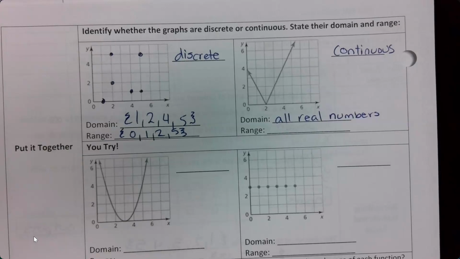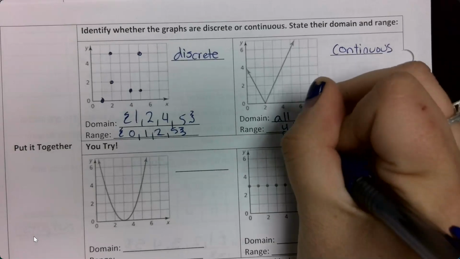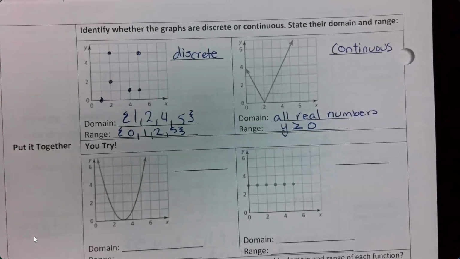For my range, is it ever going to go below 0? No, my arrows are pointing up. So I'm going to do y is greater than or equal to 0.